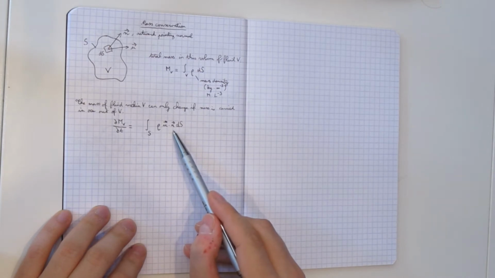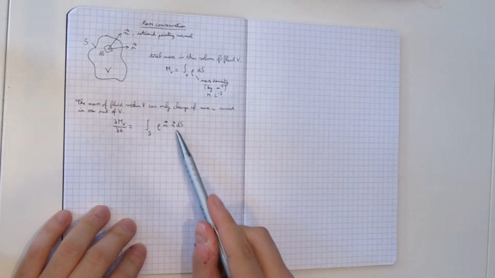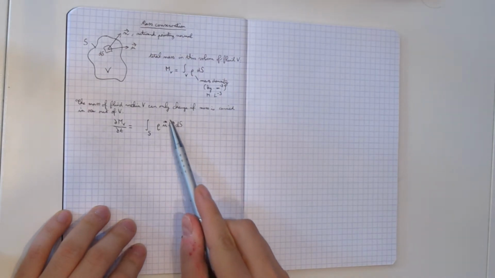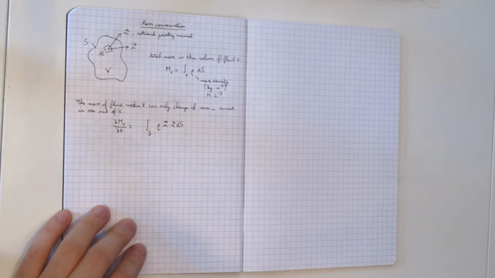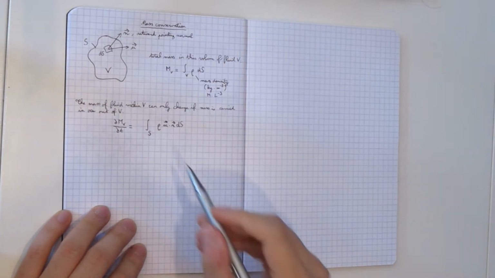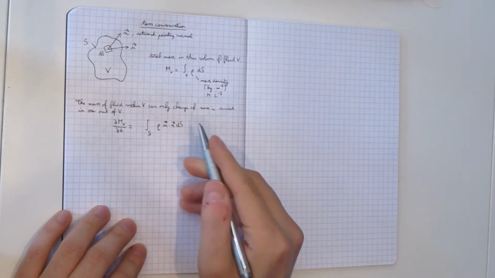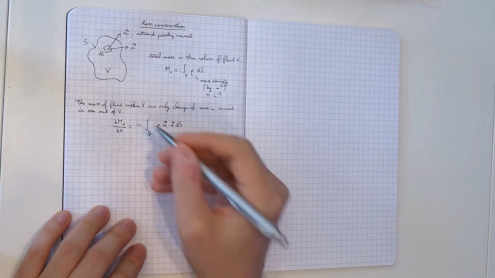Of course, because n is outward pointing, when U is aligned with n, this is going to be positive. What is happening here is that we're taking mass out of this volume of fluid. So because n is defined as the outward pointing normal, we need to add a minus sign here.